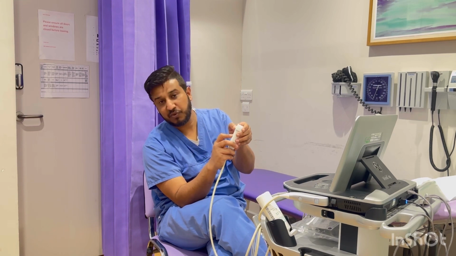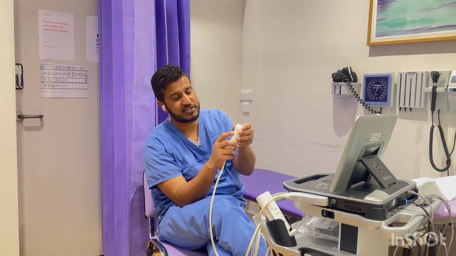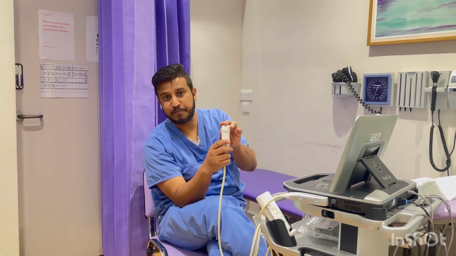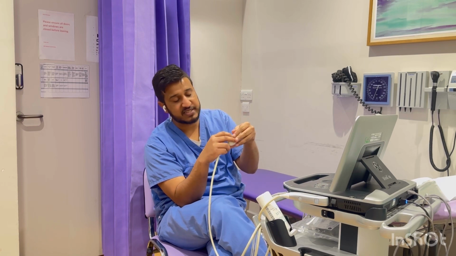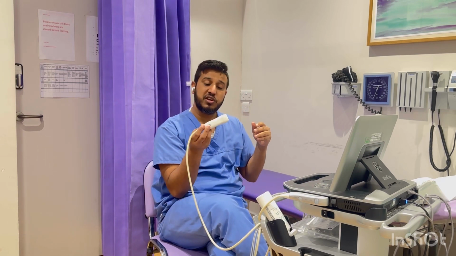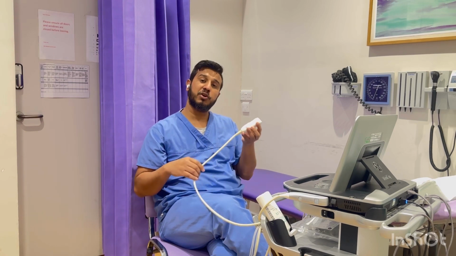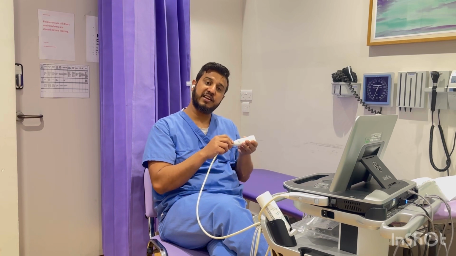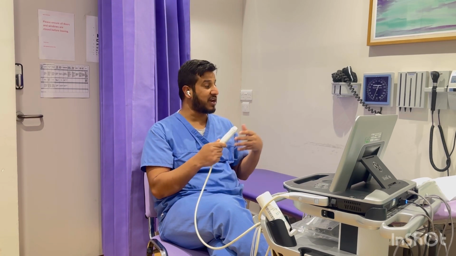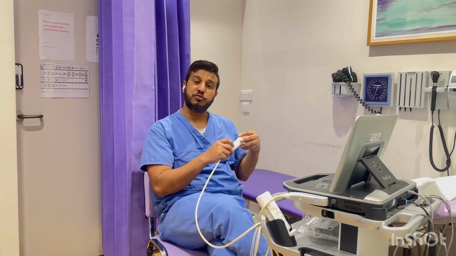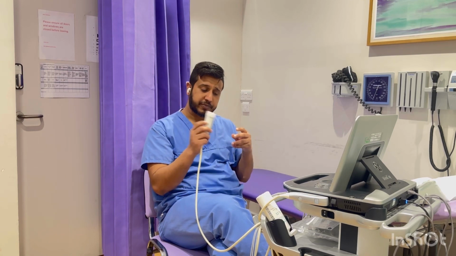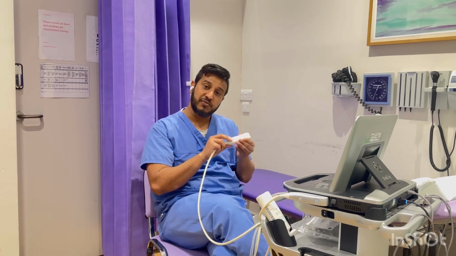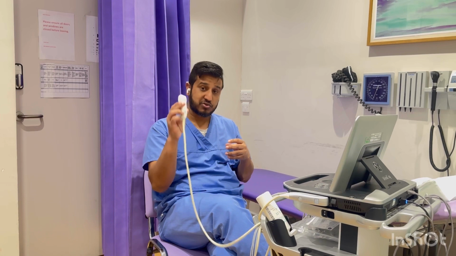Some probes do have a light here, this one doesn't have it, but you can hold it. So this is the marker of the probe, this is the base of the probe where you put on the patient's chest, and this is the tail of the probe. You need to know all these things, because once you are going to take images, you need to move these areas, or you need to do different maneuvers to get better images, or to change your angle. So you need to know where the marker of your probe is, and where you need to keep the marker of your probe.